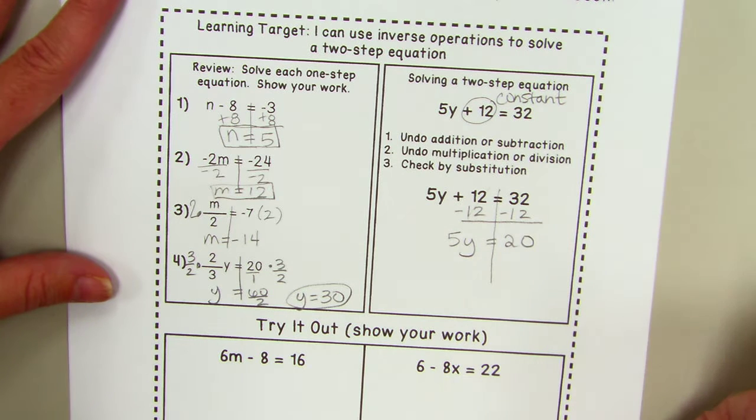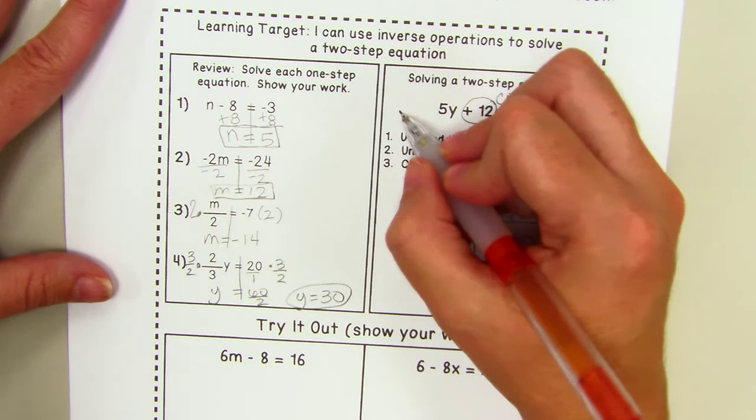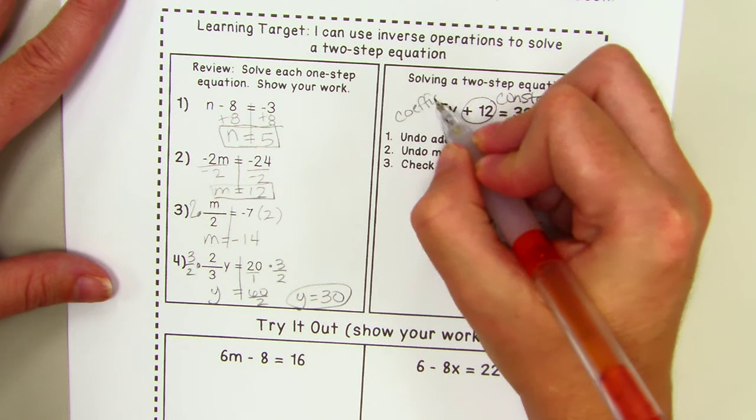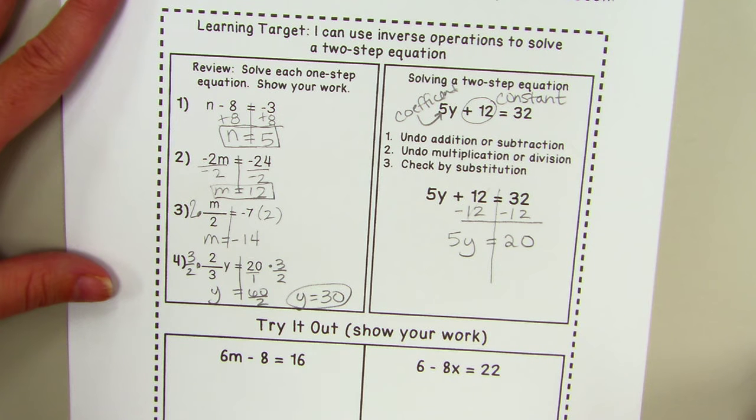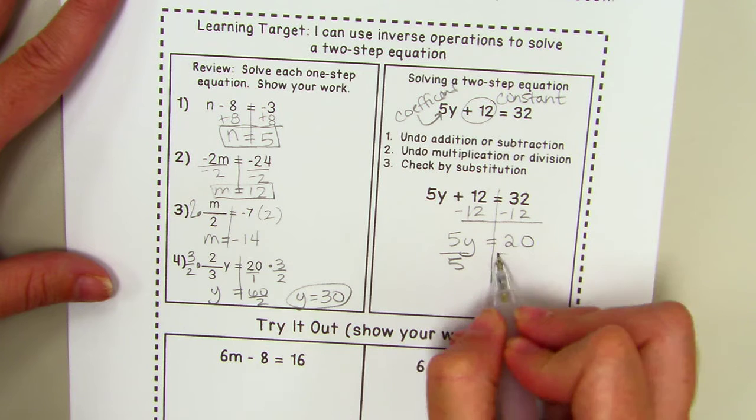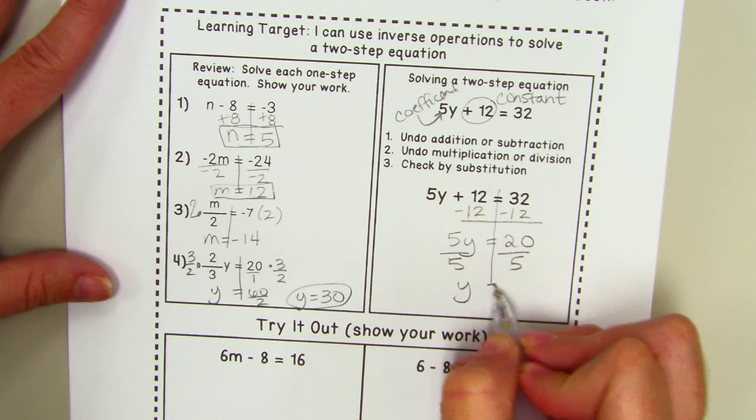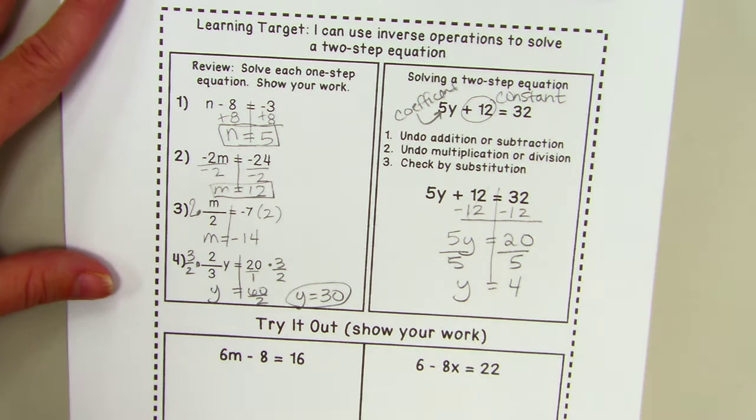Now my 5. The 5 is what we call our coefficient. I have 5 groups on one side and 20 on the other. I have to divide them into 5 equal groups, and I come up with y equals 4.